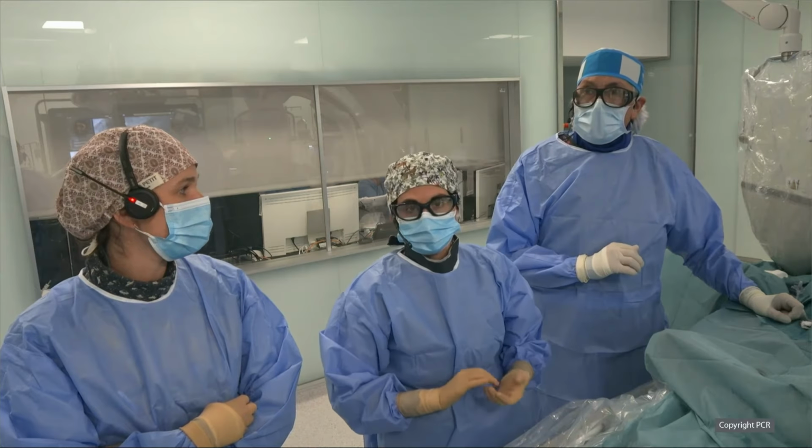The rationale for choosing here orbital atherectomy as the technique of choice is that with rotational atherectomy, you may expect a lot of burr bias that will be directed towards the proximal part. Here you can see it now, I think.